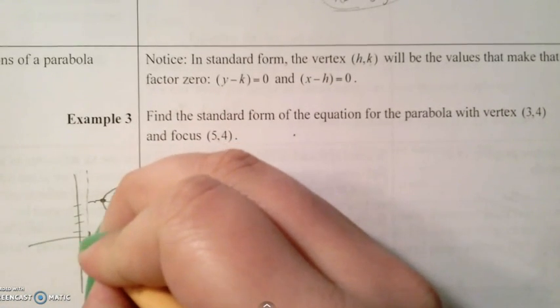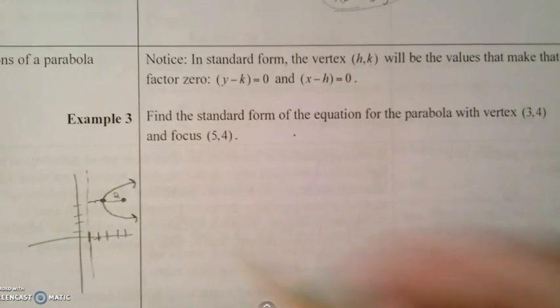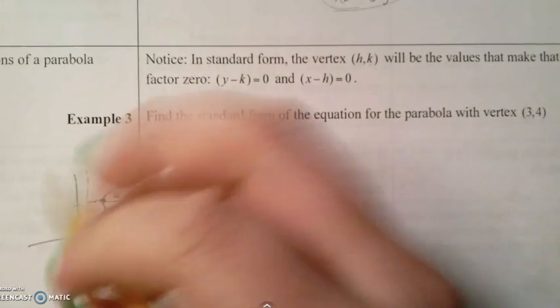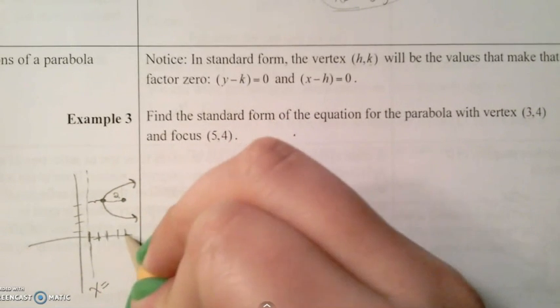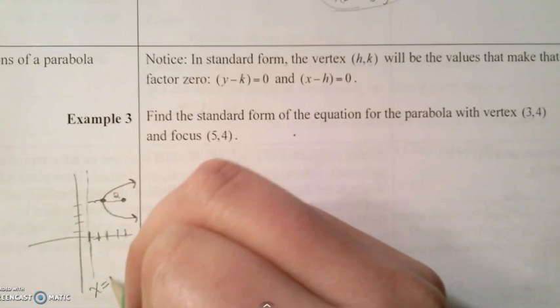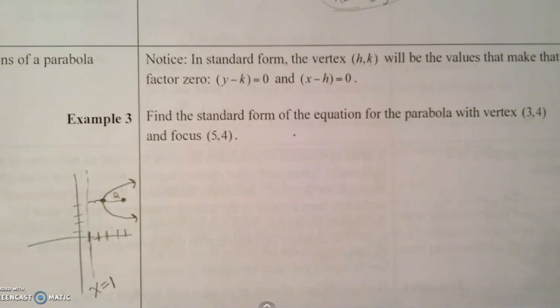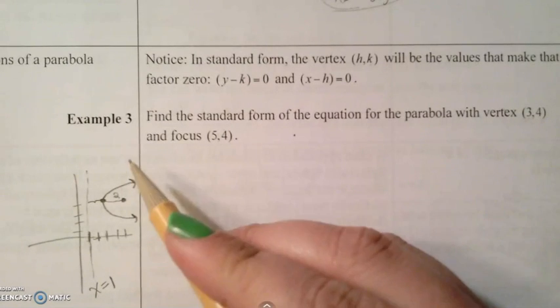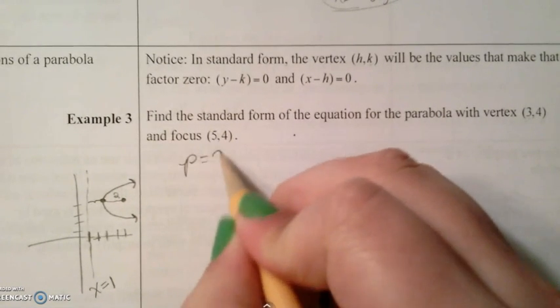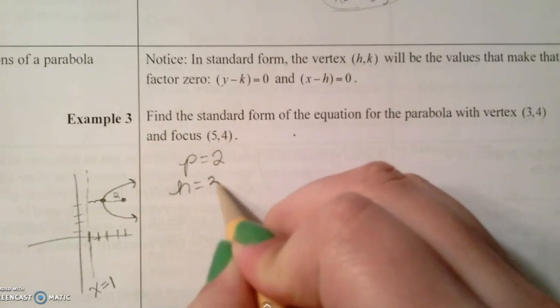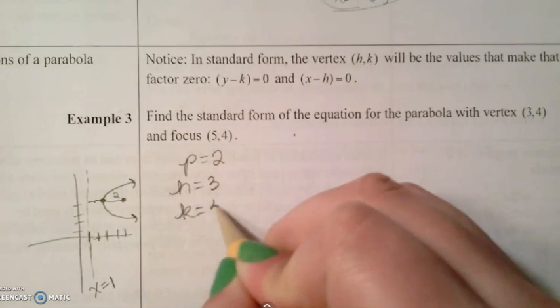Spacing is not equal, but okay. So the equation of this, it's a vertical line, x equals, this was an x value of 3, 5, 2, 1. So we didn't need the equation of the directrix, but that helps us kind of see what's going on. So we have our p value is 2, h value is 3, k value is 4.